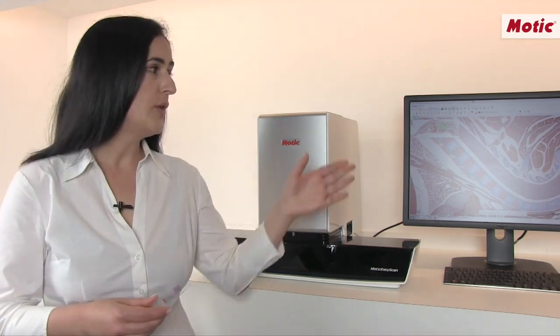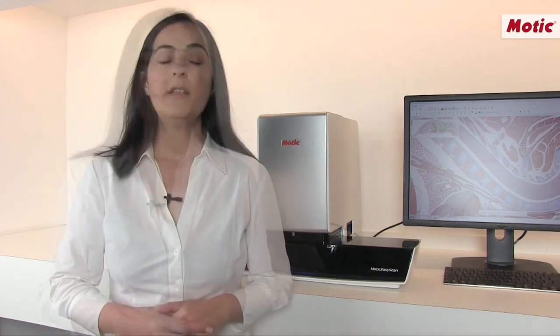The MoticEasyScan is the perfect solution to convert your classical glass slides into high-resolution digital data in a simple one-click procedure. These days, the use of digital slide versions is the best approach to offer reliable, fast and efficient work in medical environments, but also for universities in teaching purposes.